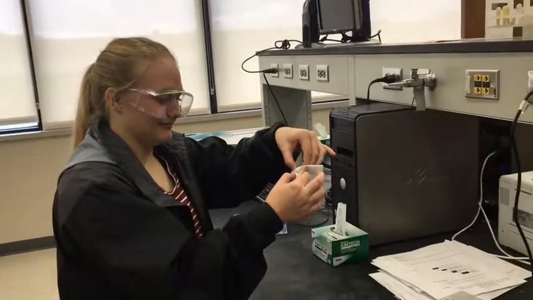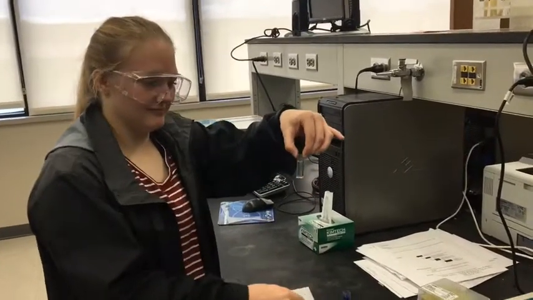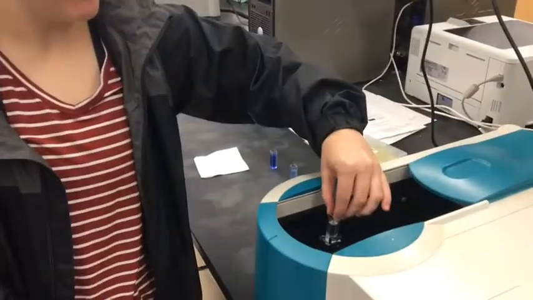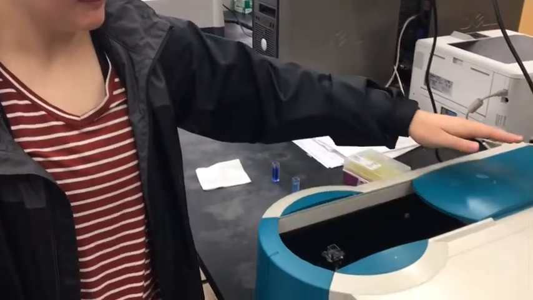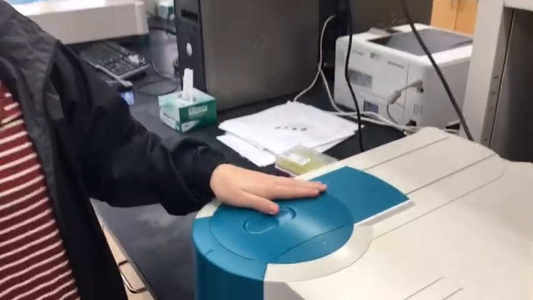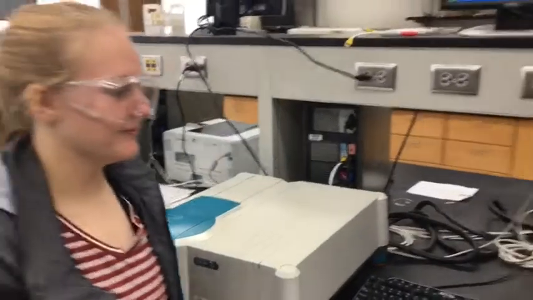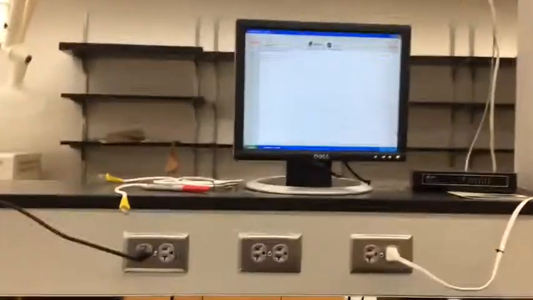Here we are using a cuvette that contains only water. This will zero the machine and make sure that when the other substances are read, only the concentration of copper amine is accounted for. Failing to zero the spectrophotometer will give an inaccurate absorbance.